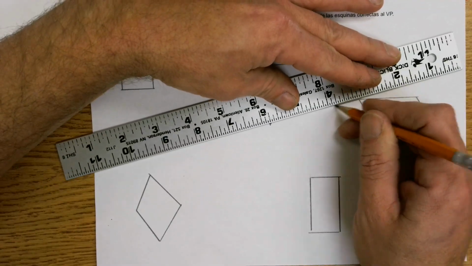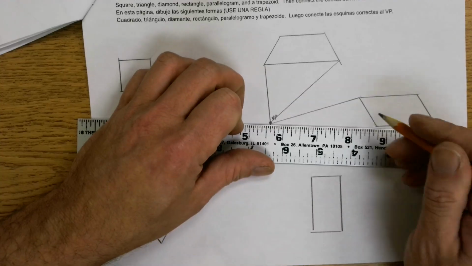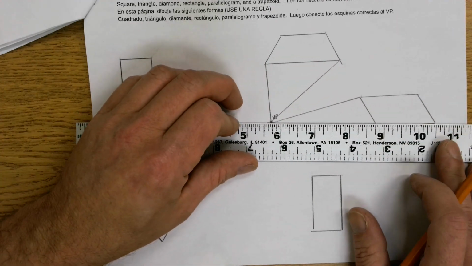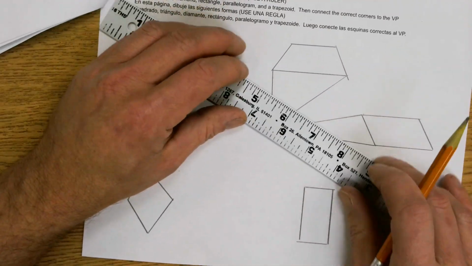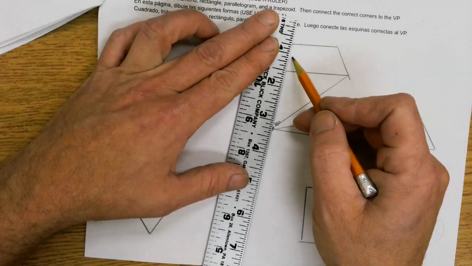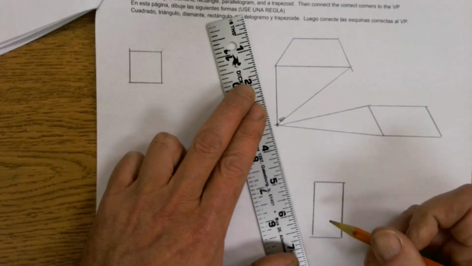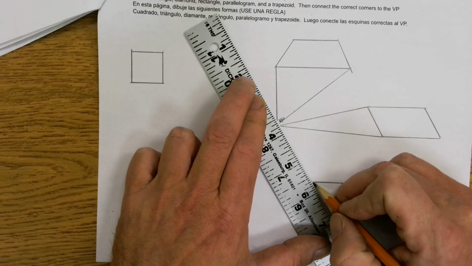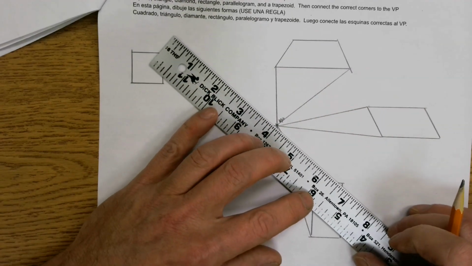Sometimes there might only be 2. See so far? These guys have been pretty easy. I can't connect the rest of the stuff because I'd be drawing through my shape. Yeah, no good. So those 2 are done. That was easy. And then the rectangle is just like the ones you've been doing, at least where I put it. Remember, you can put them wherever you want as long as they are not close to the dot.